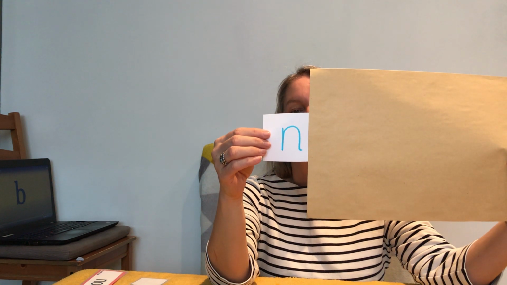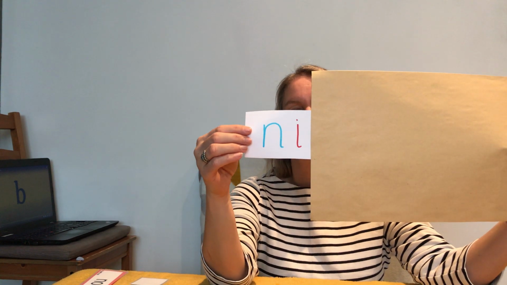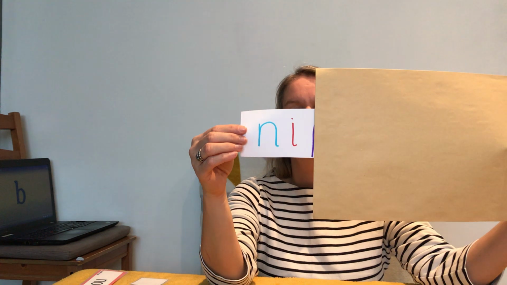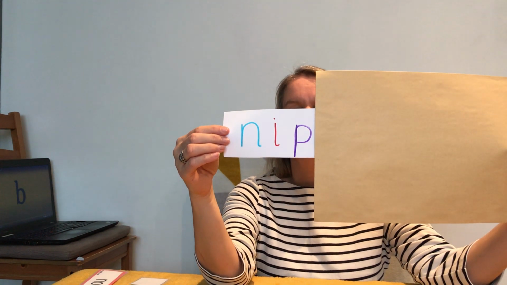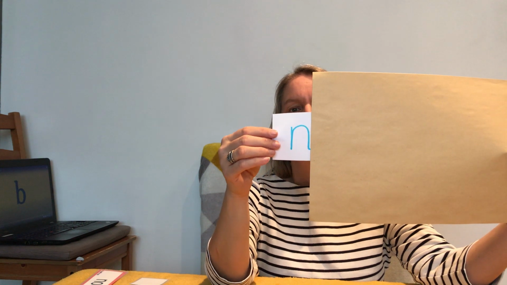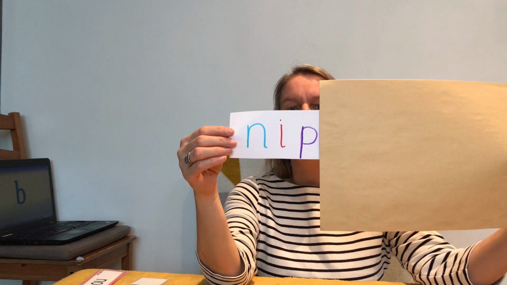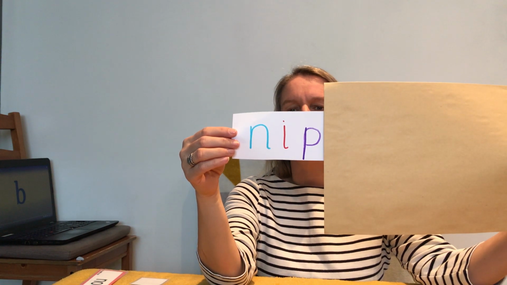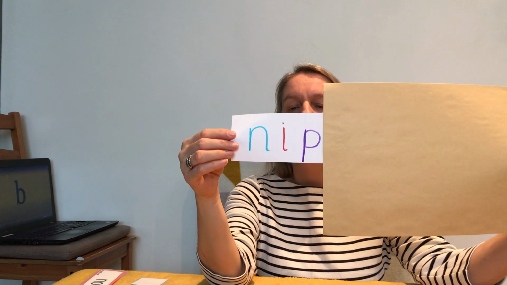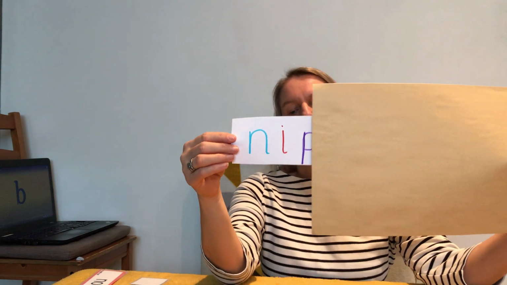What's that one? I, p. Okay, let's try it again. Are you ready? A bit faster maybe. I, p. I, p. What word does it make? Nip makes nip. Something that a crab might do. Nip, nip, nip. Okay, let's try a new word.